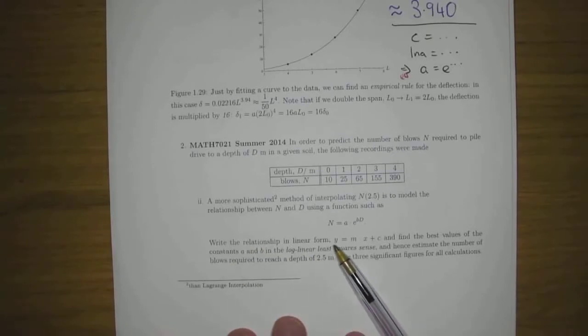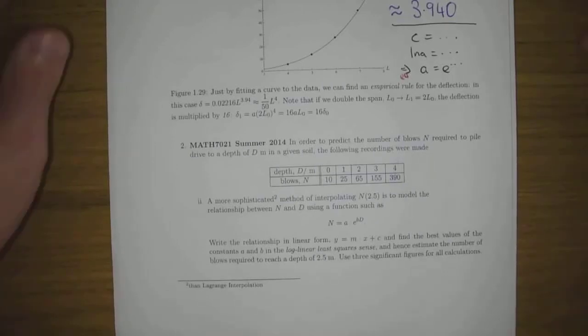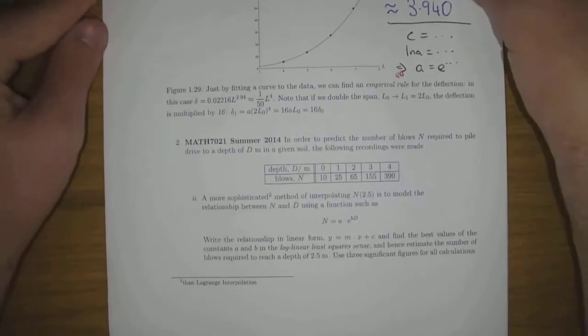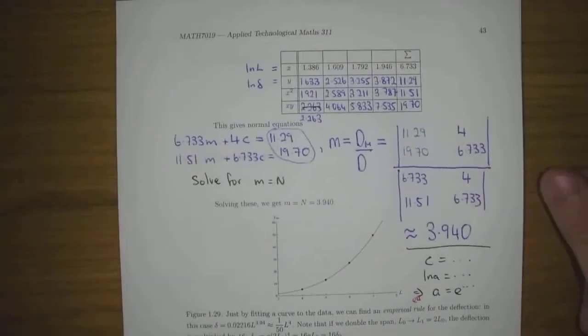Write the relationship in linear form. Find the best constants a and b, well, that'll be via m and c, and hence estimate the number of blows required to reach a depth of 2.5. It says 3 significant figures for all calculations. That should make things easy, but we might get a little bit of rounding error.